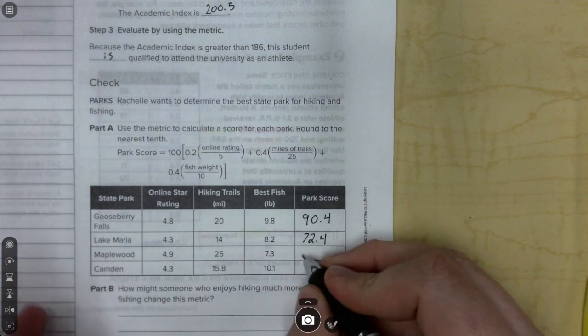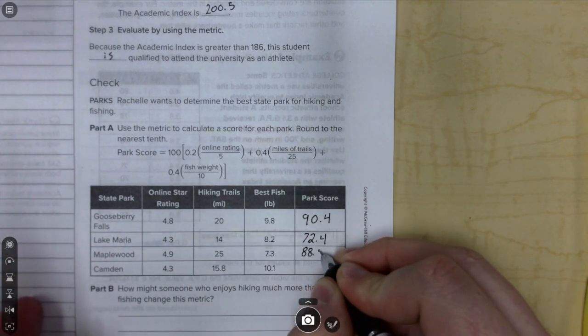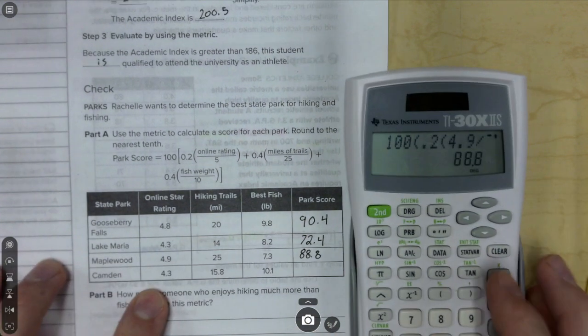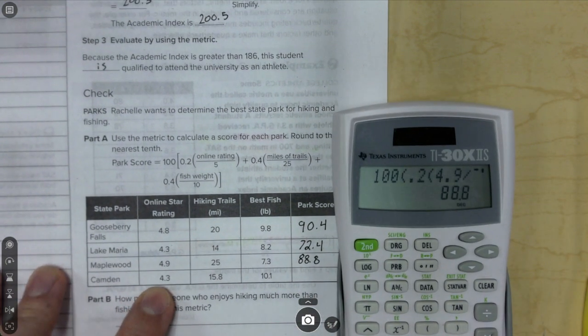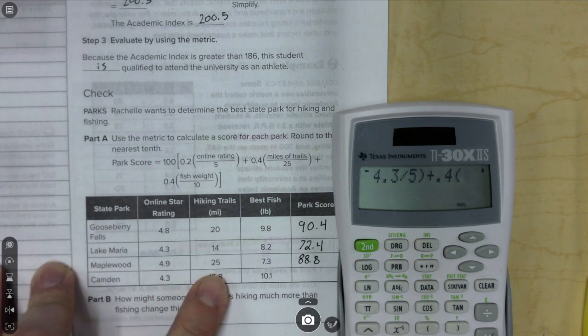Gives us 88.8. And finally, we have the Camden one, 100, parenthesis, 0.2, parenthesis, 4.3 over 5. That's not a 5, that's a 3. End parenthesis, plus 0.4, parenthesis, so that's going to be 15.8.